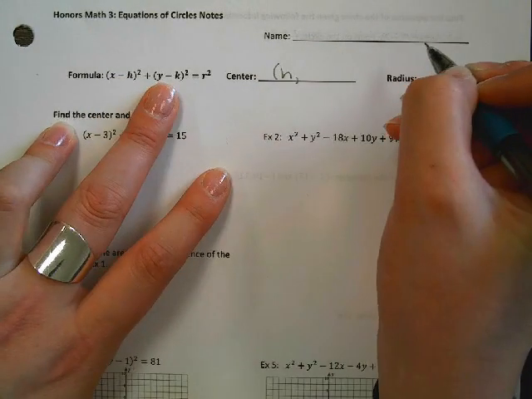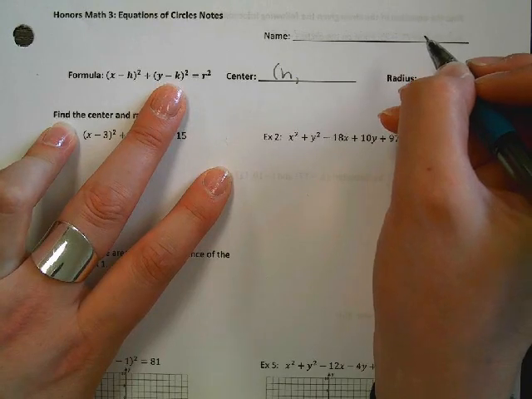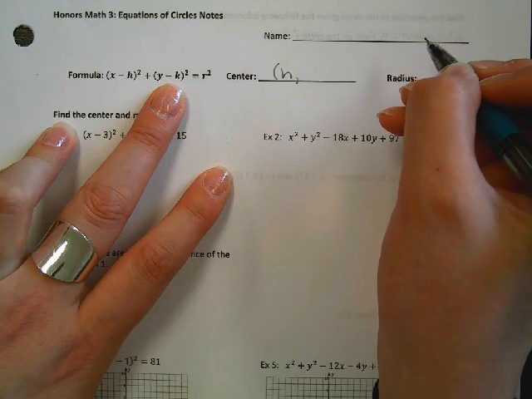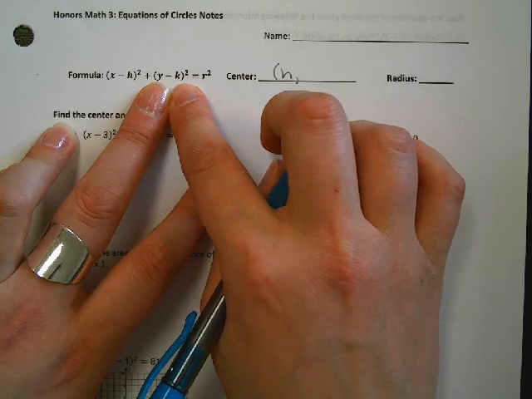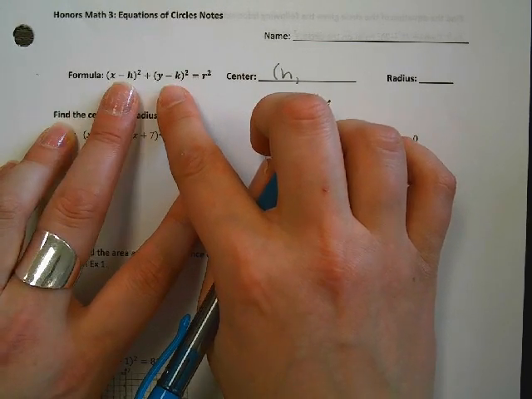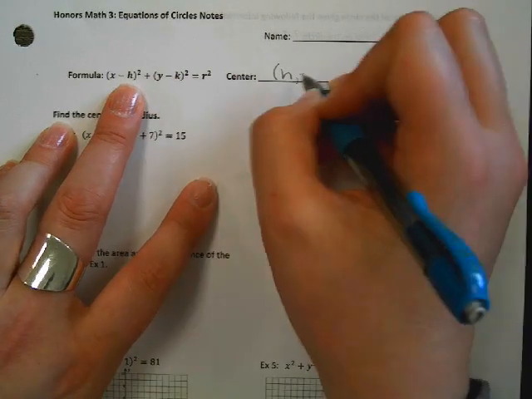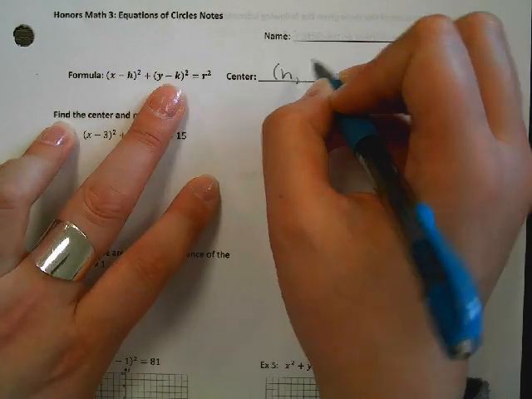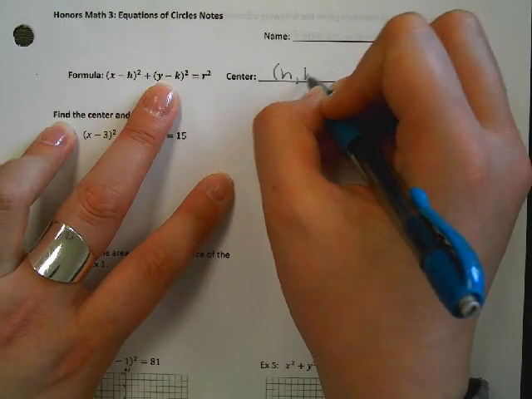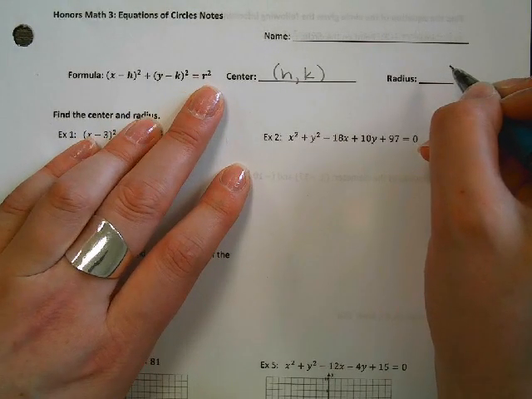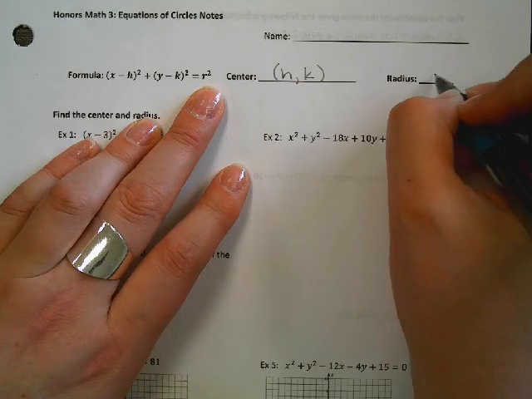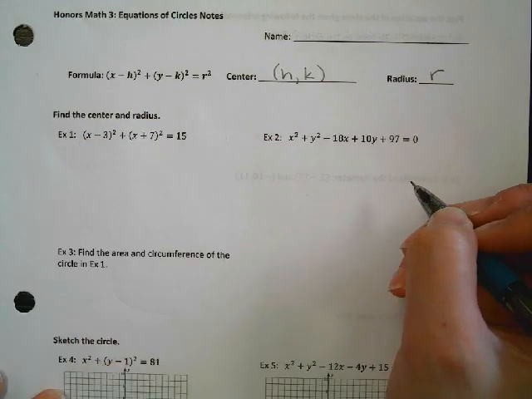So we're going to do the opposite of this, which is h. And then for the first time, our y coordinate is going to be the opposite as well. The reason for that is because it's in parentheses, just like the x has always been. So this time, when we're doing circles, we're going to have the opposite of both of those: positive h, positive k. And then the radius of the circle is the square root of the number on the end. So the radius of the circle is going to be r.